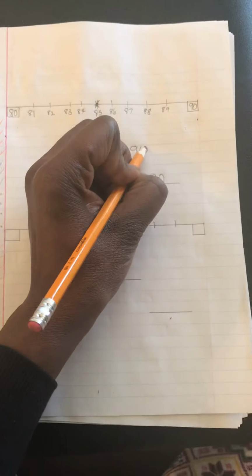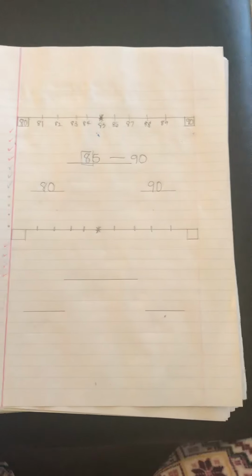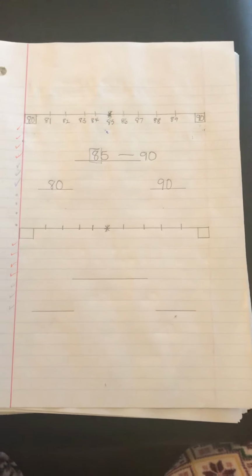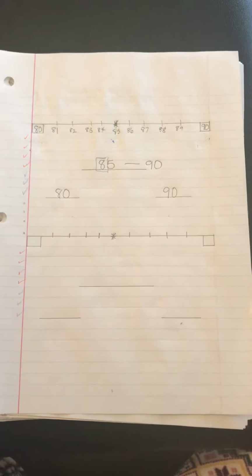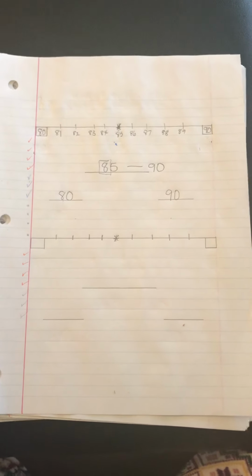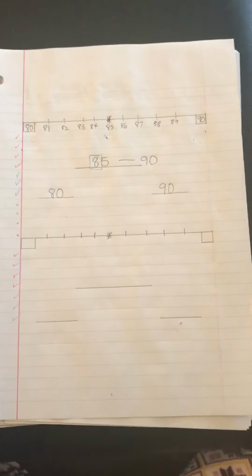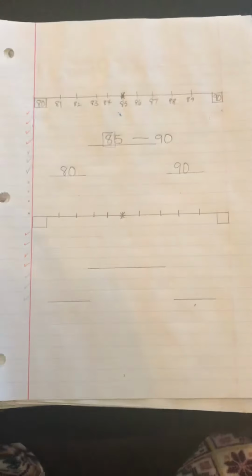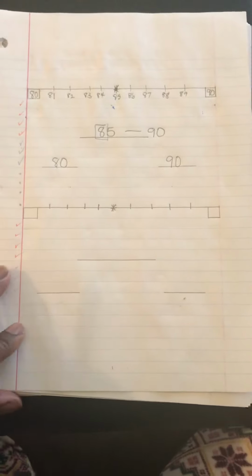90. Since it is estimating, yeah, it's 85, but if somebody said, okay, so what's the cost for that pair of shoes that you just paid for? Instead of saying 85, you could say, well, it was about $90, because since 85 is closest to 90, that's estimating. Let's do this other one very quickly.